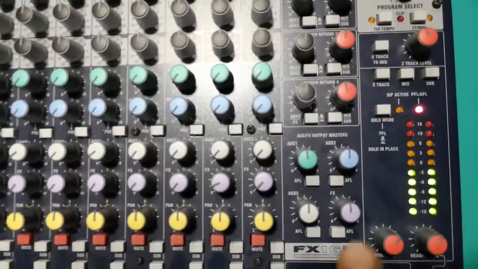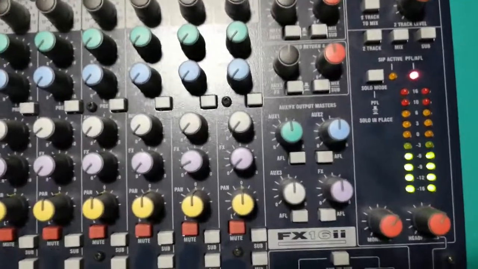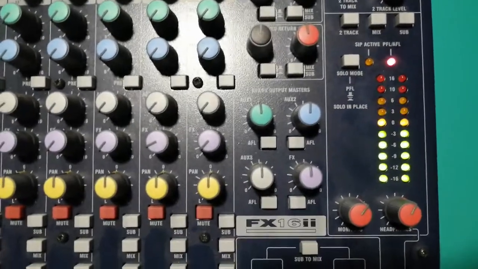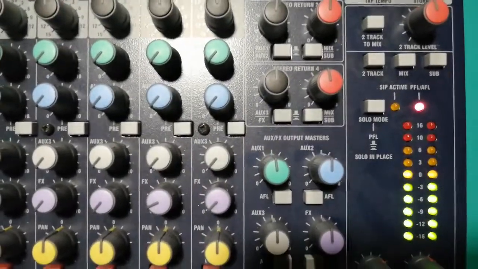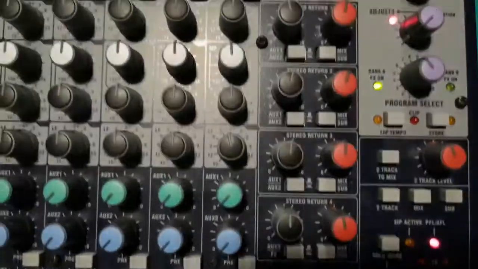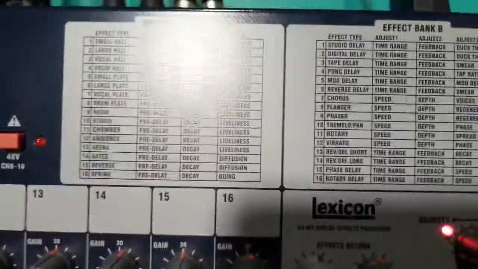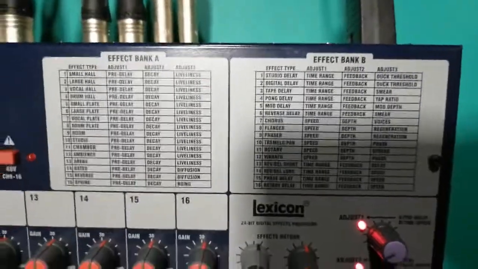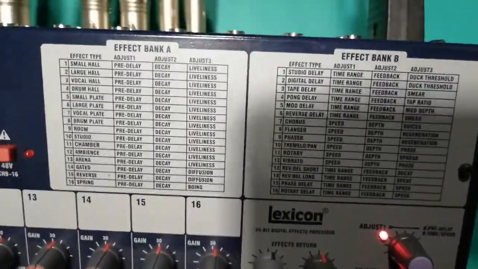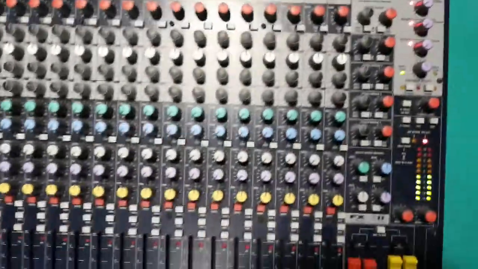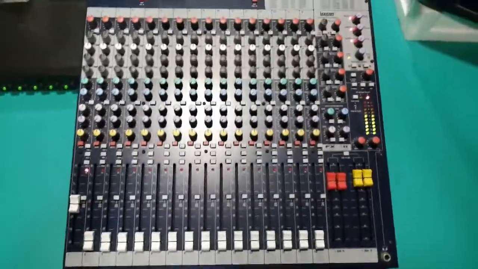And apart from that, as I told you, you have the inbuilt effects section. So short form of effects is FX. So you have the various presets over here which you can set, and then you have the entire list of the different effects which are already there, like the presets. So this is broadly how an audio mixer is.